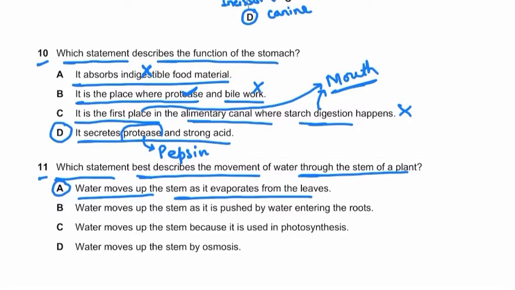So the water travels up the xylem from higher water potential to lower water potential. Always remember this point: whenever water evaporates from the leaf, whenever transpiration occurs, a transpirational pull is generated, which pulls the water up the xylem. If there is no transpiration, there will be no pull of water up the stem. Transpiration is necessary for the upward movement of water along the xylem in the stem. So the answer is A.